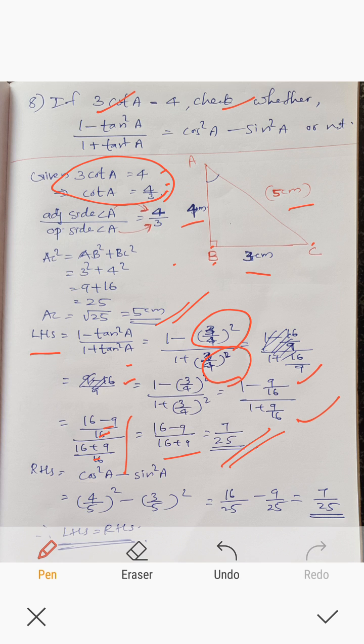Now see the RHS. RHS is cos square A minus sin square A. What is cos A? Cos A is 4 by 5, right? Adjacent side of A by hypotenuse, that is 4 by 5. So cos square A is 4 by 5 whole square, and sin square A is sin A whole square. Sin A is 3 by 5, so 3 by 5 whole square. 4 by 5 whole square is 16 by 25, 3 by 5 whole square is 9 by 25.